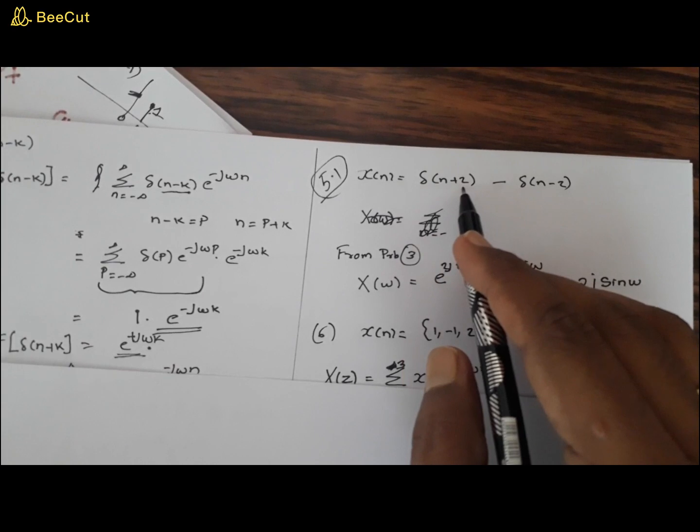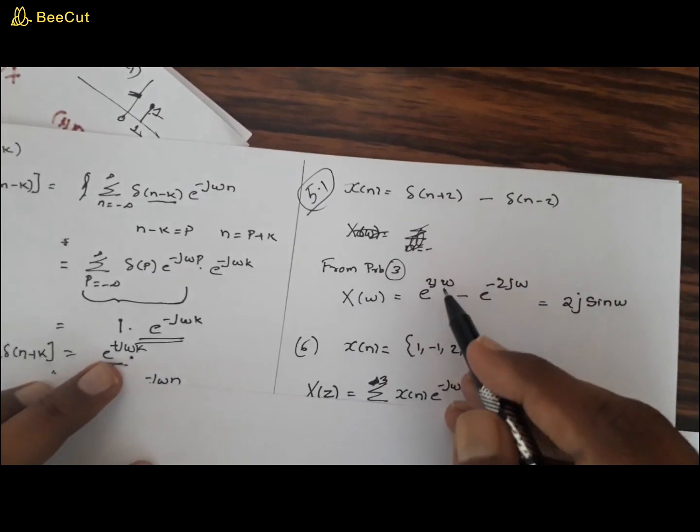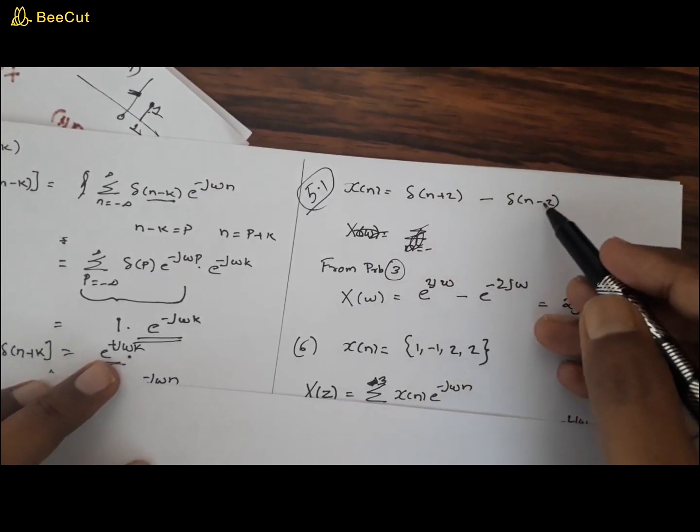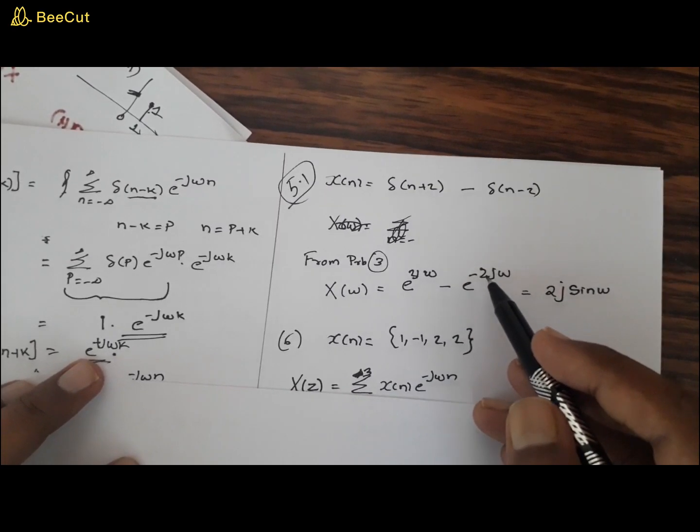So this is del of n plus 2. Del of n plus 2 gives e raised to plus 2j omega. Del of n minus 2 gives e raised to minus 2j omega.